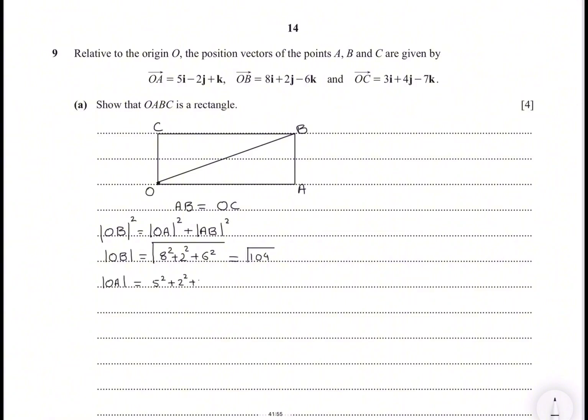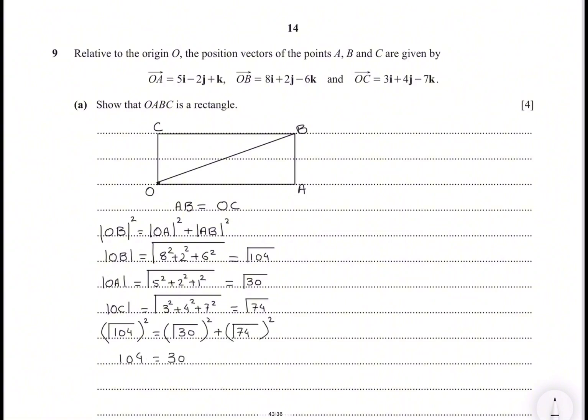Magnitude of OA is root of 5 squared plus 2 squared plus 1 squared, which is root 30. OC is root of 3 squared plus 4 squared plus 7 squared, which is root 74. So root 104 squared equals root 30 squared plus root 74 squared, this is 104 equal to 104, therefore OABC is a rectangle.